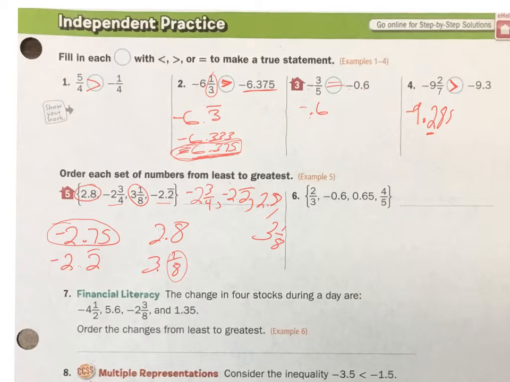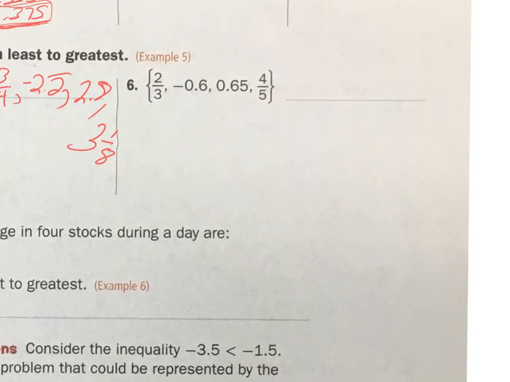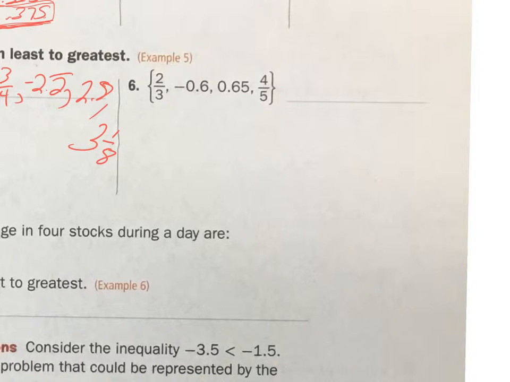Let's do number 6. Okay, I have 2/3. Well, let me do my negative and positive. Oh, cool, I like this one. Only one negative. That's the smallest for sure. -0.6. Okay, got that out of the way. Now I have a positive and a positive. So, 2 divided by 3 equals 0.66, and on and on.